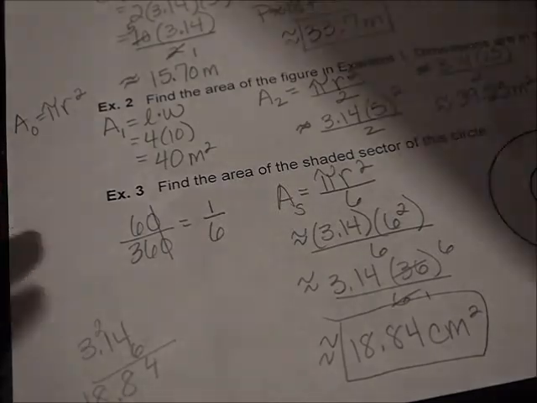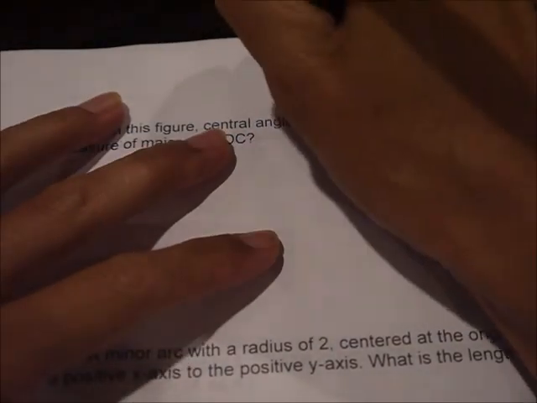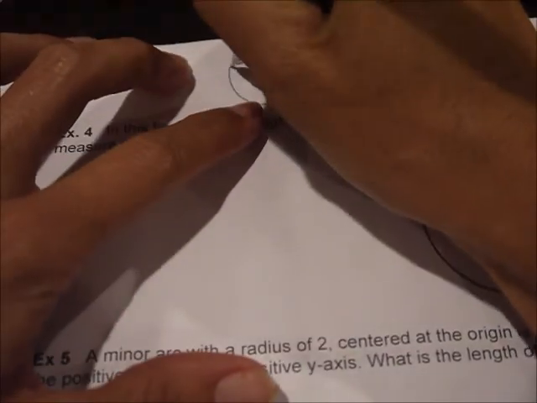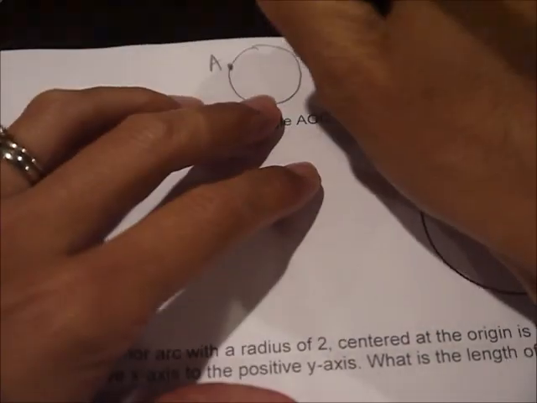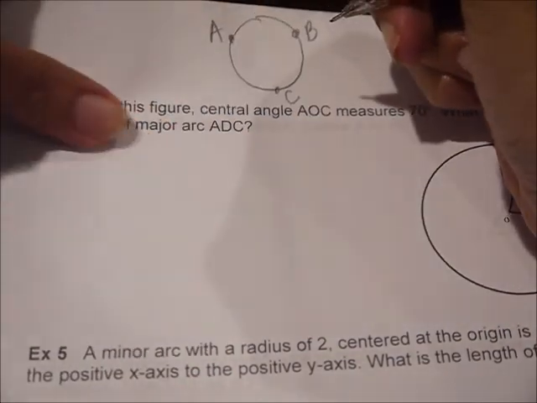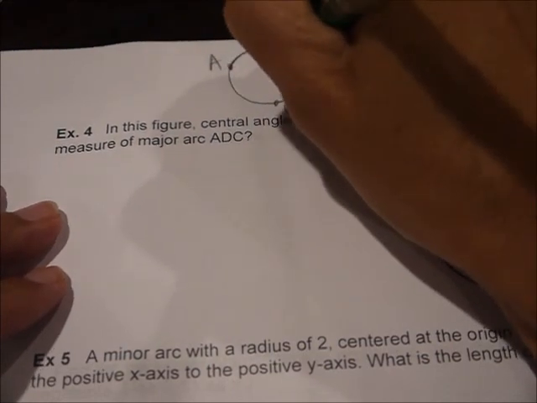Okay, now we're going to look at the next page. I'm going to talk to you a little bit about arcs. Circles have arcs. I'm going to draw a picture up here. I'm going to put 3 points on the circle. How about I have A, B and C.